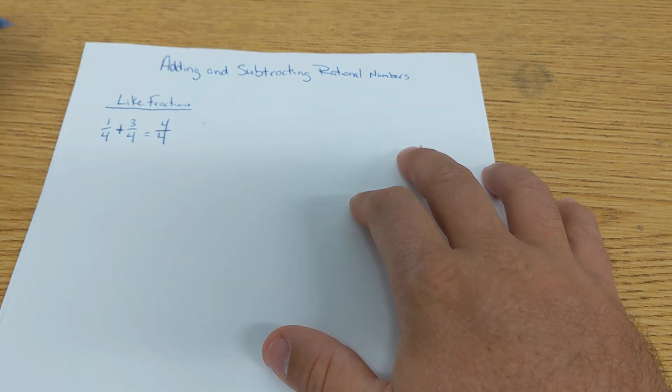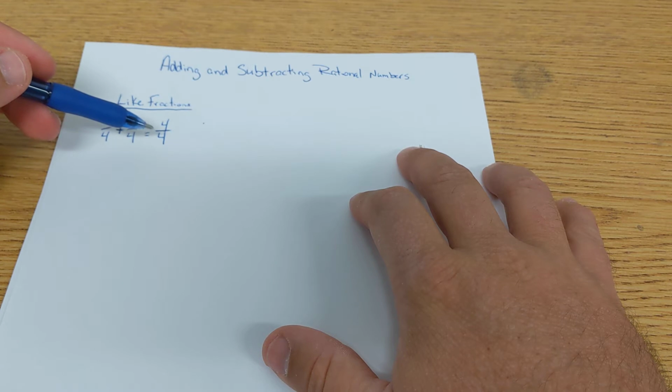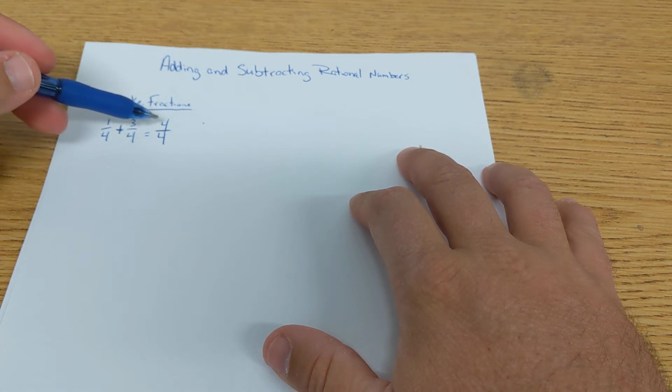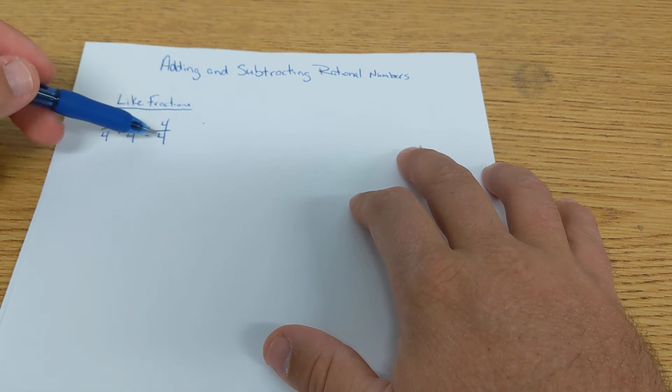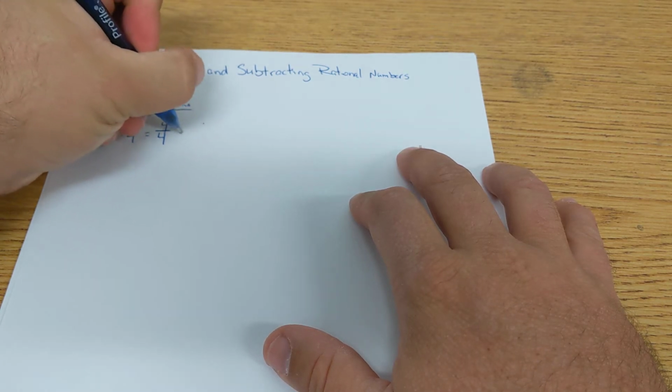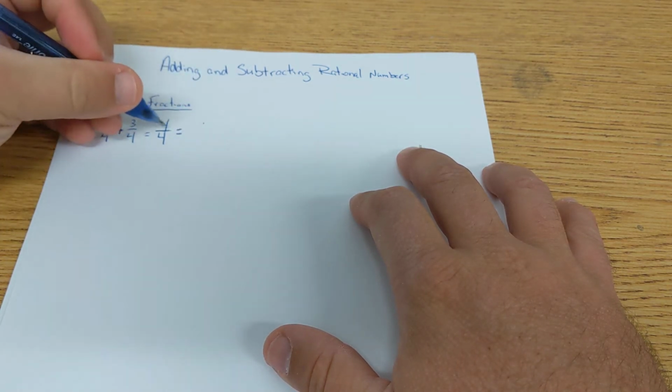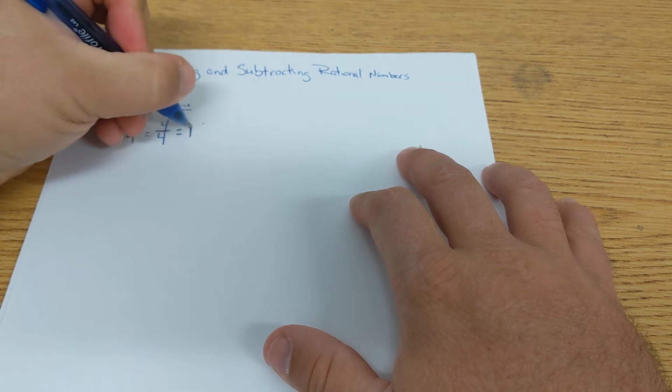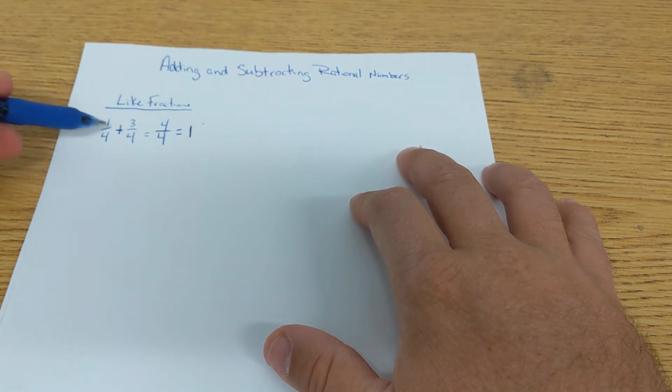Now in this situation we have 4/4. Like I've said in previous videos, a fraction is a division problem. So 4 divided by 4. If our numerator and denominator are the same, what do we get when we divide 4 by 4? We get 1. So 1/4 plus 3/4 equals 1.